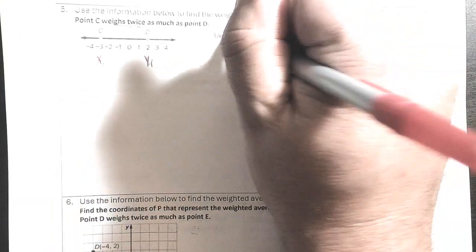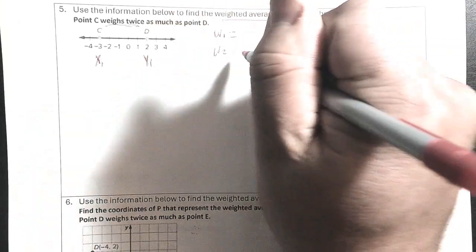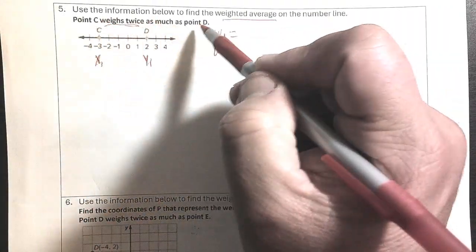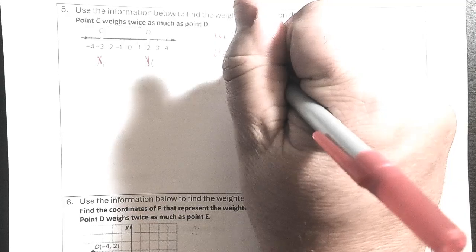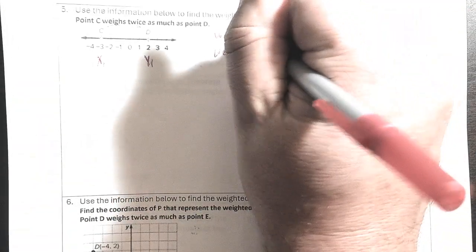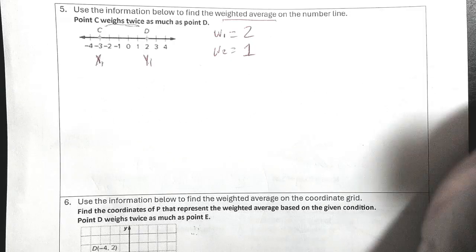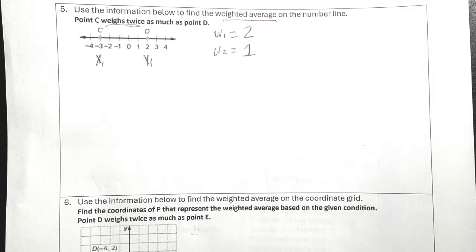And weight 2 is going to go for D. So it says that C weighs twice as much as D. Well, if D weighs 1, twice as much as 1 is 2. That's the easiest way I can tell you to do that. You can make the numbers bigger, but the bigger you make them, the more complicated you make it. It's still going to divide out, but hang on.